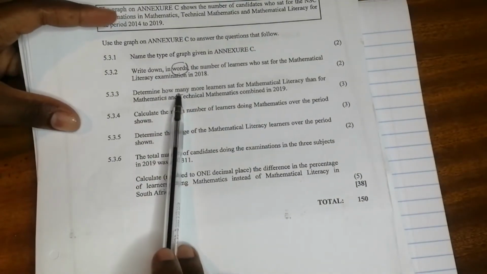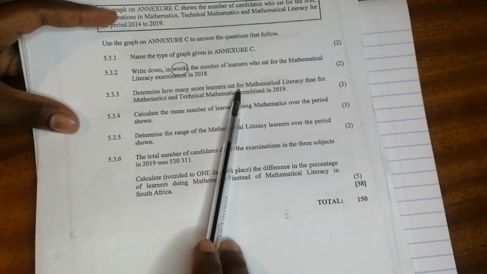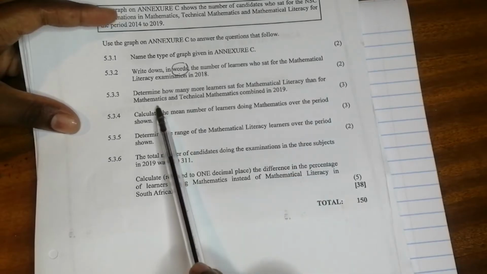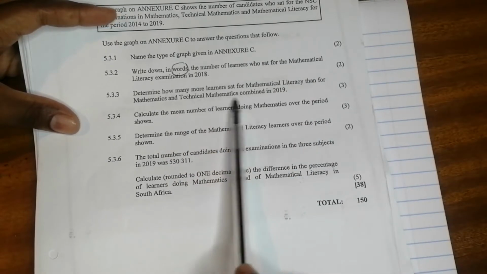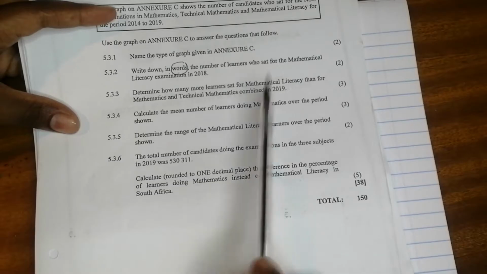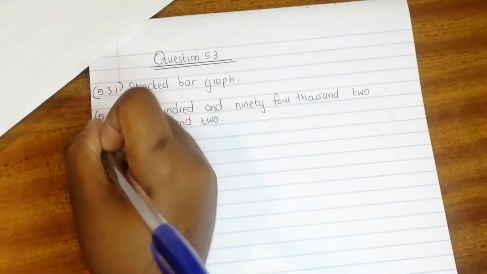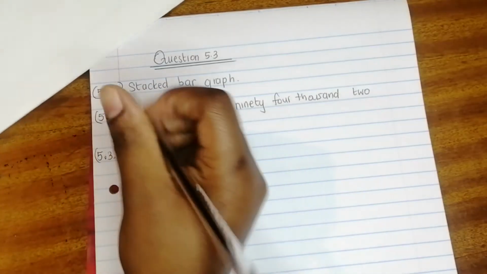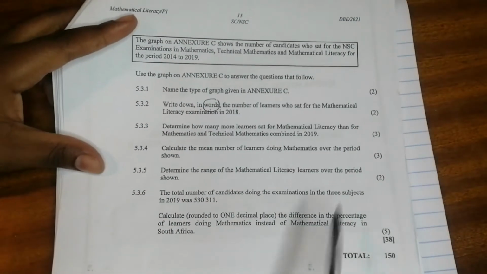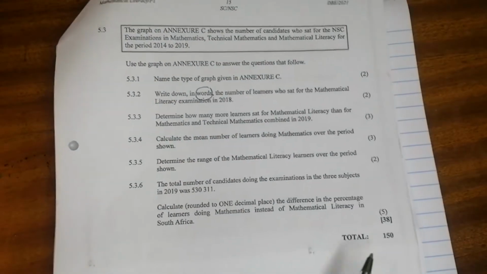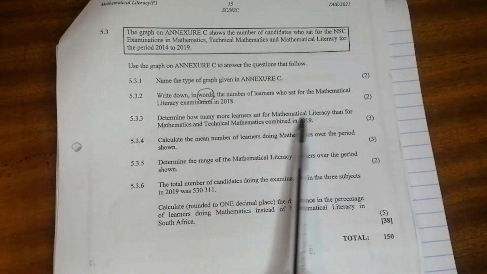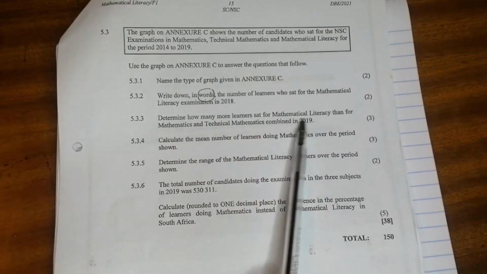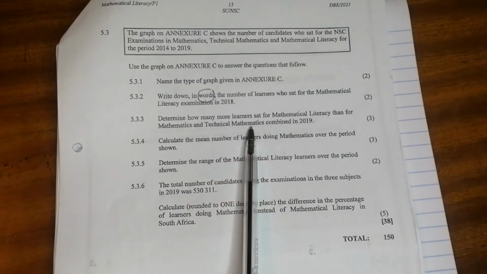5.3.3 is saying determine how many more learners sat for mathematics literacy than for mathematics and technical mathematics combined. Yo, this question needs you to read it very carefully and be sure what this question is asking for. So basically, we're trying to compare how many more learners sat for mathematics literacy than for mathematics and technical mathematics.